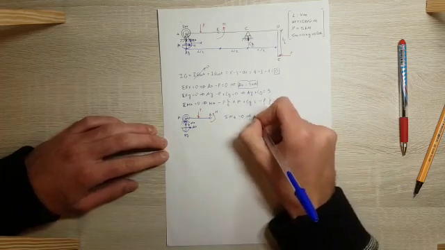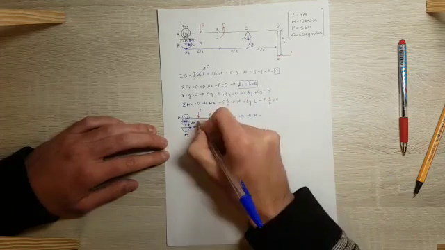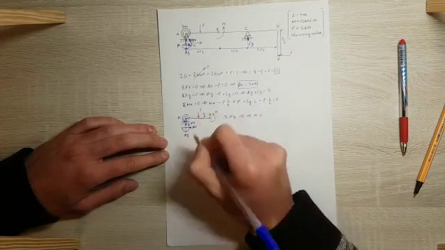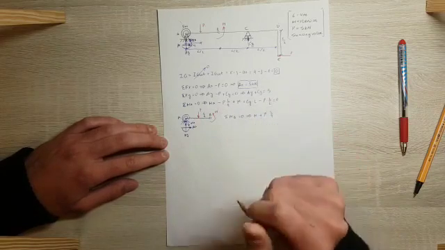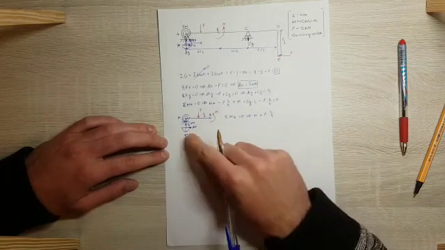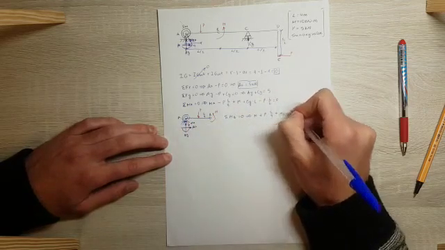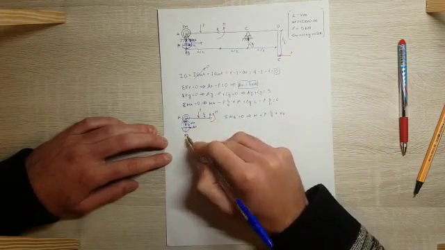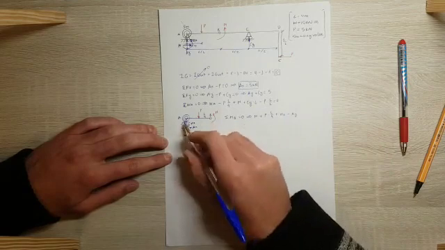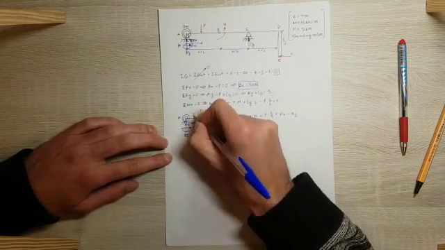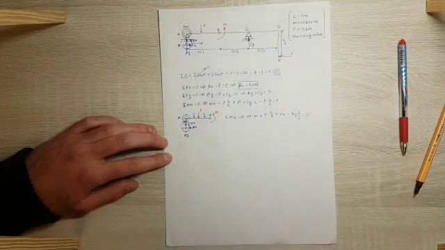So we do the summatory. M plus this distance, which is L fourths, times P, plus the reaction moment MA, minus AY times the distance, which is L fourths plus L fourths, L halves, equals 0.